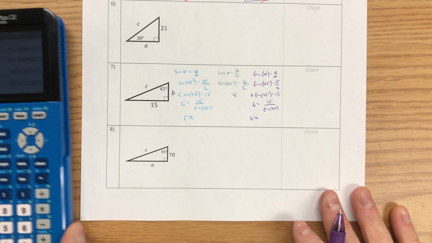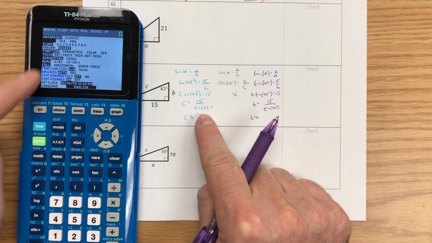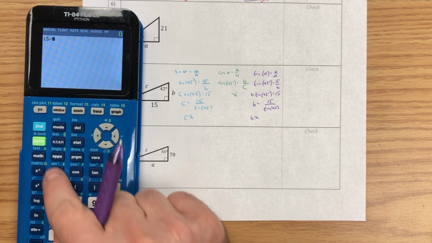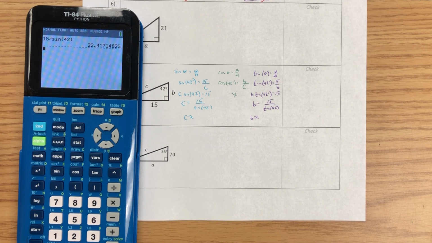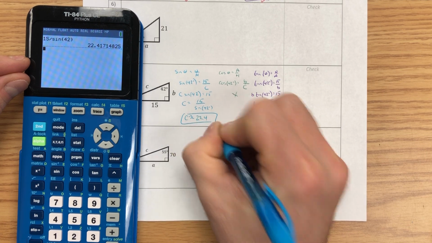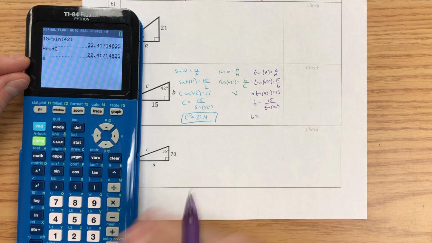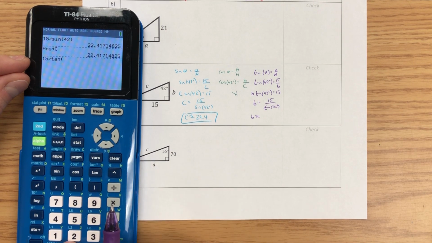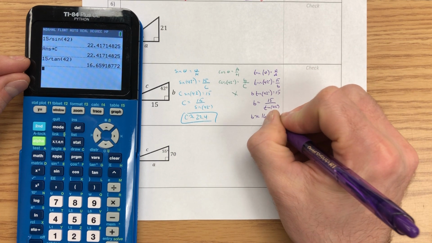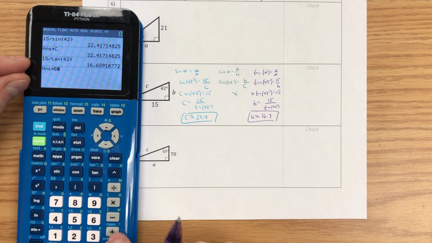Awesome. Let's plug it in and see what we get. I'm going to check to make sure I'm in degrees. All good. So 15 divided by the sine of 42 is going to give me roughly 22.4. Store it in my c variable. B is 15 divided by the tangent of 42, which is going to be 16.7. Store that in my b variable.